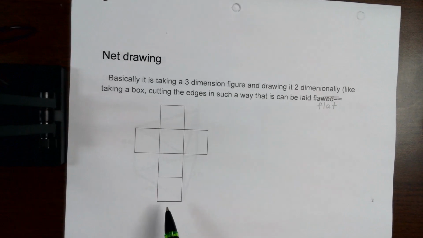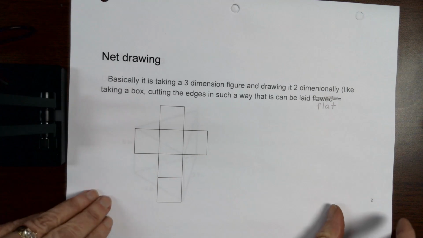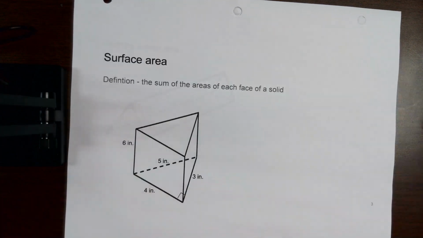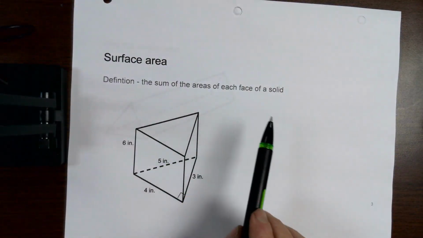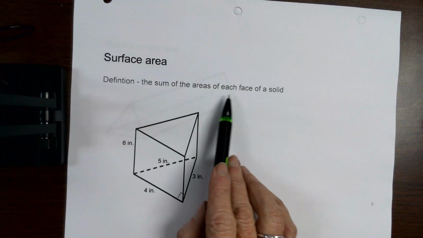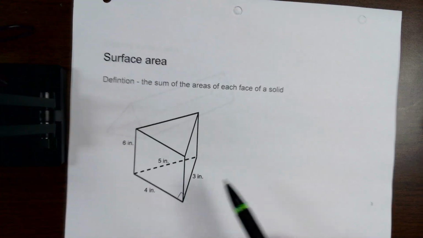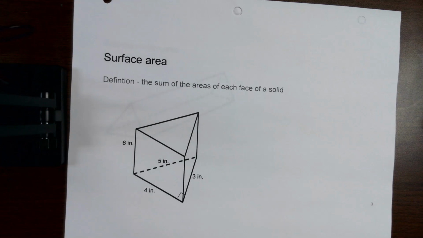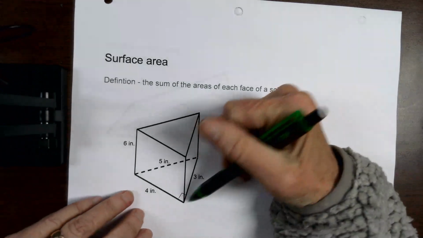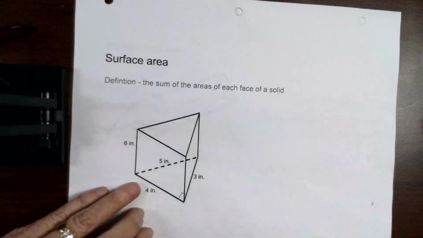Now, you are not going to be responsible for doing net drawings, but some of you might find net drawings easier to find surface area with. So it's going to be up to you. Surface area is really what this section is about, and it's the sum of the areas of each face of a solid. If you look at this, this is going to be a triangular prism.